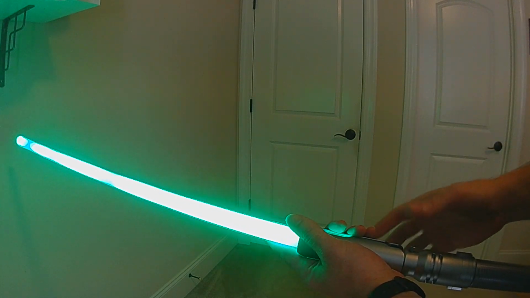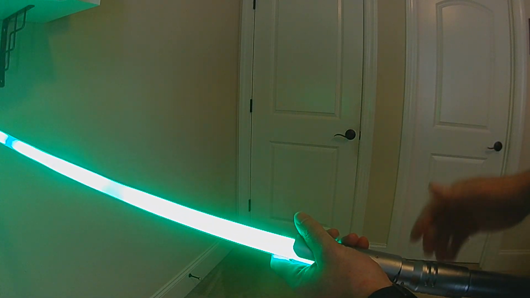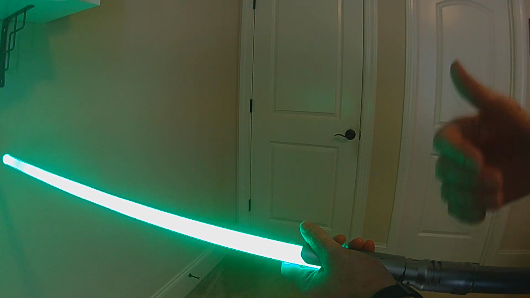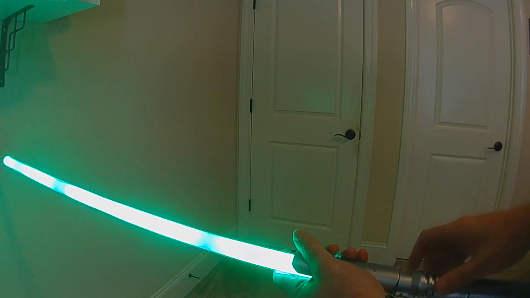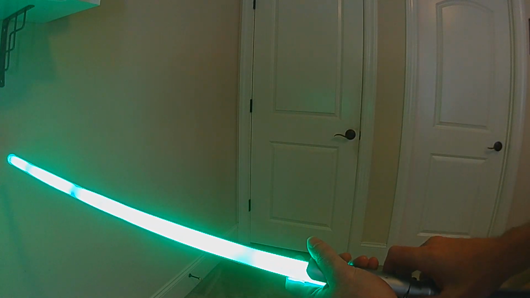But it just prevents accidentally turning your saber off. Maximum clash strength is a setting related to the real clash, and that's dependent on whether you have your font set up for that. But you can do all those settings. But let's go up a level.